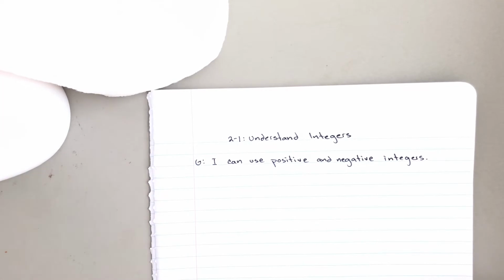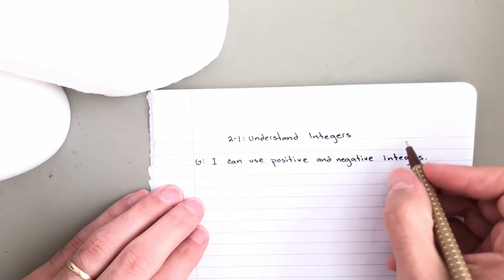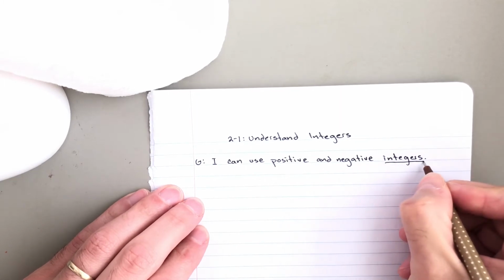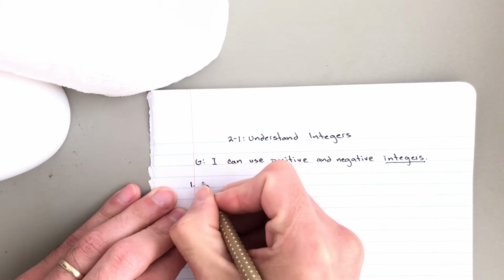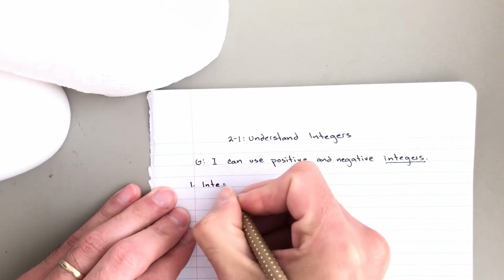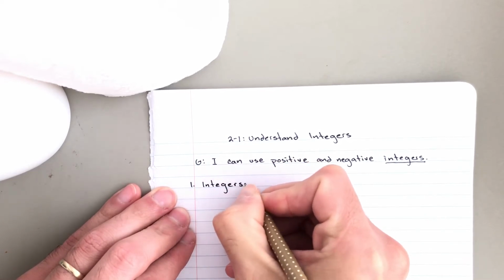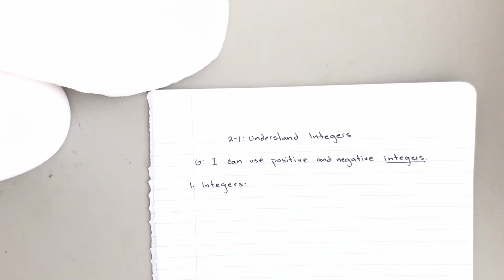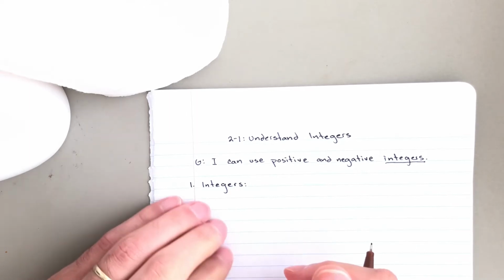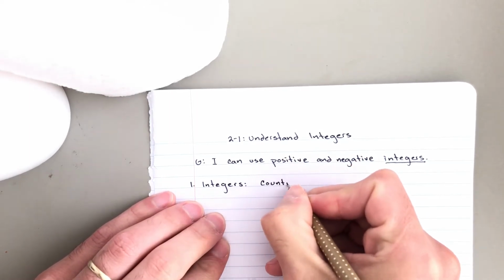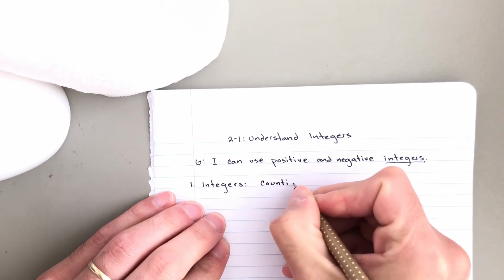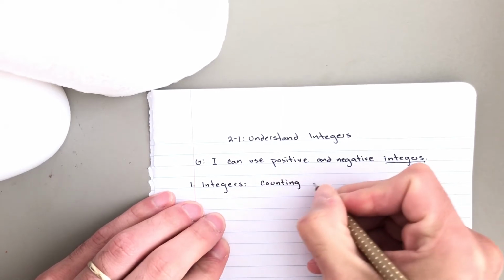Let's start off with some definitions. Well, one of the words we have here, integers, we might need to define. So let's put a definition for integers. These are counting numbers. 1, 2, 3, 4, 5, 6, all the way up, just the numbers that you count. So counting numbers.